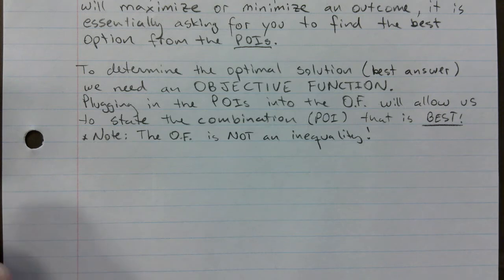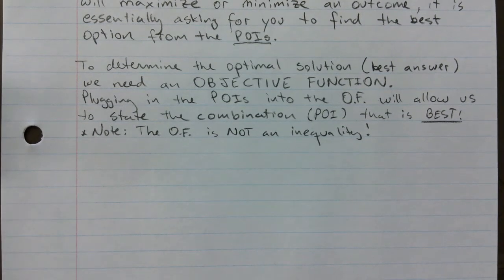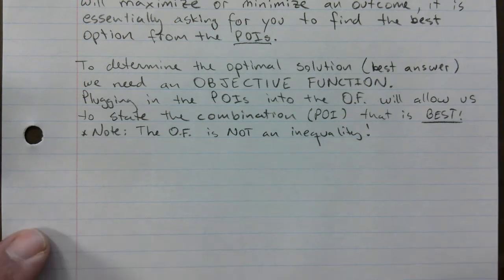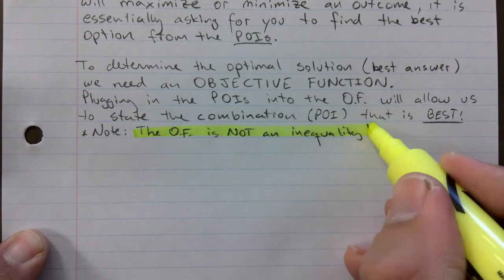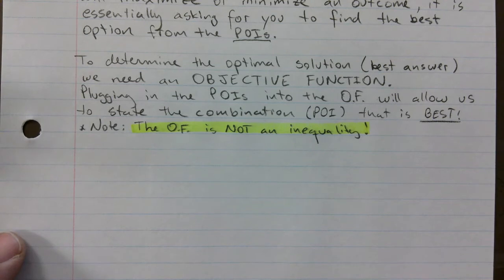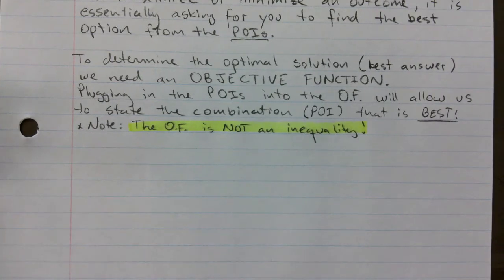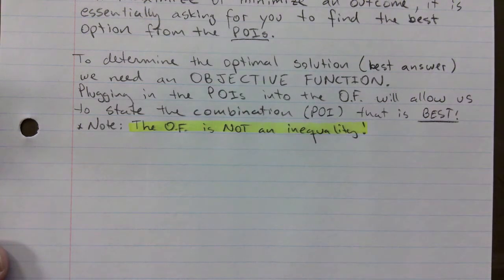And I will tell you what it looks like in a bit. The objective function is not an inequality. But it is drawn from the question. So sometimes, listen carefully, parts of it might be an inequality, but when you write your objective function, it will not be an inequality. It will not have a less than or equal to, greater than or equal to.